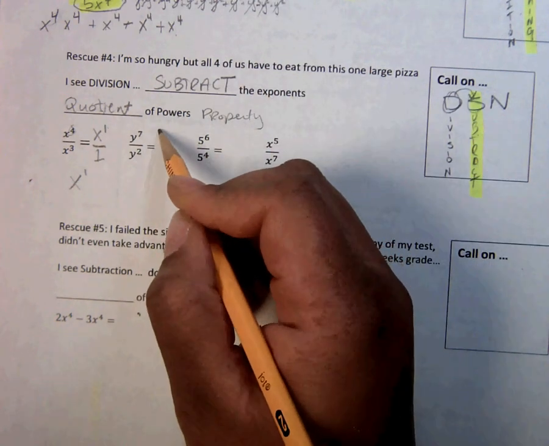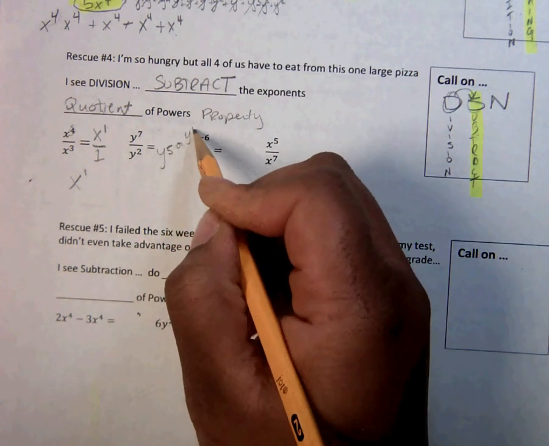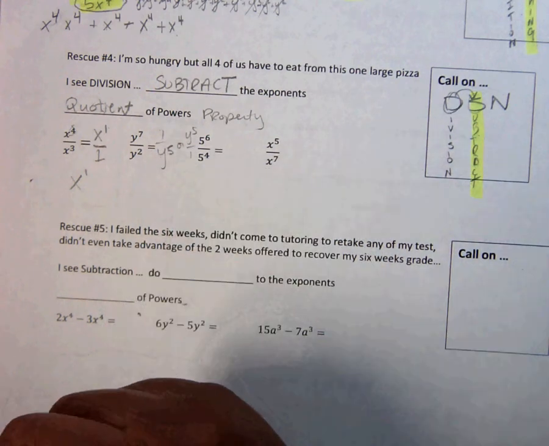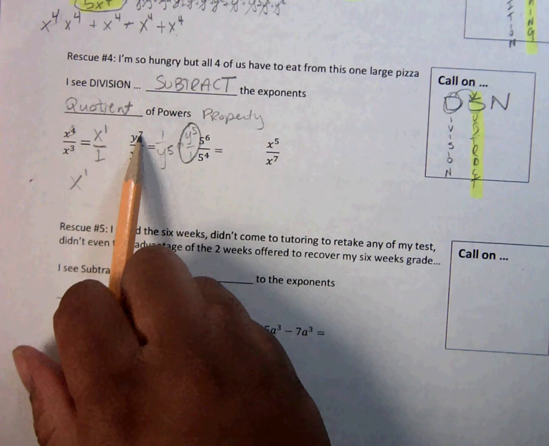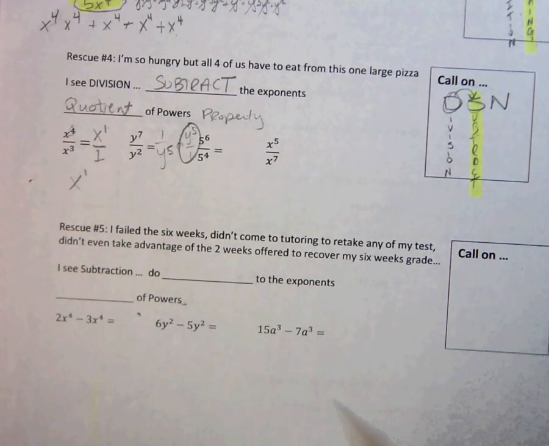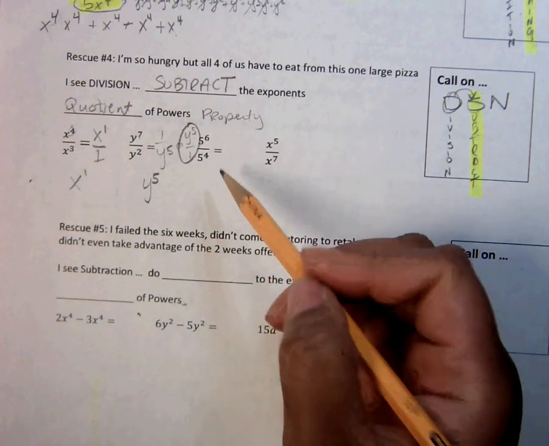Where do I write it? Top or bottom? Is it this one? Or is it this one? It's the second one. The bigger exponent is at the top. So you write your answer in the top. And you don't have to write the 1 at the bottom. Let's do the next one.